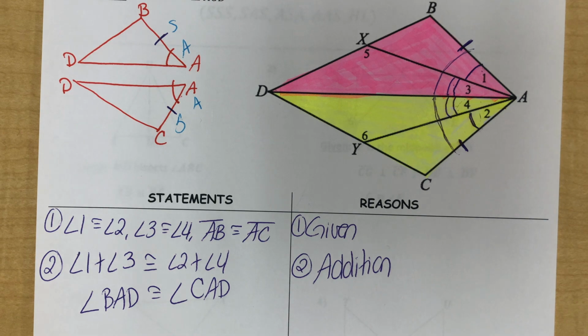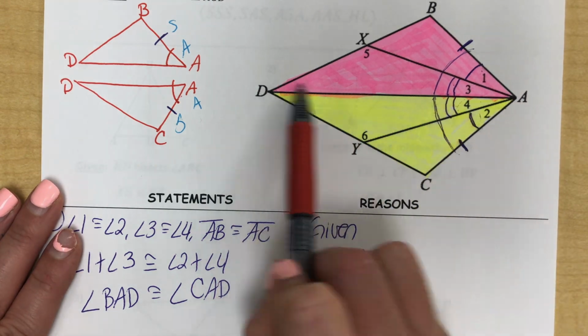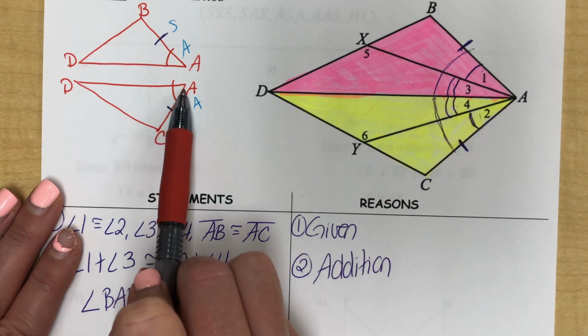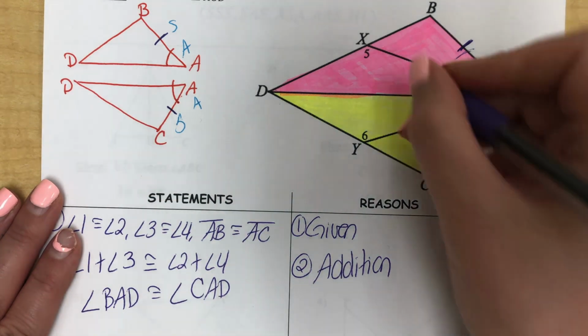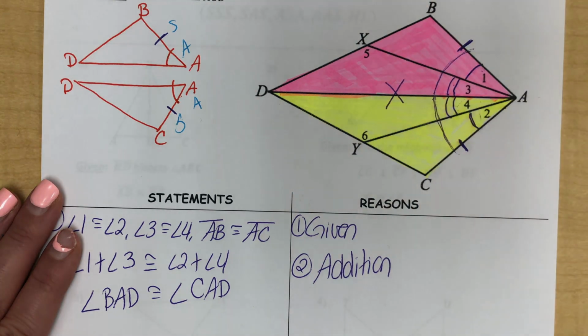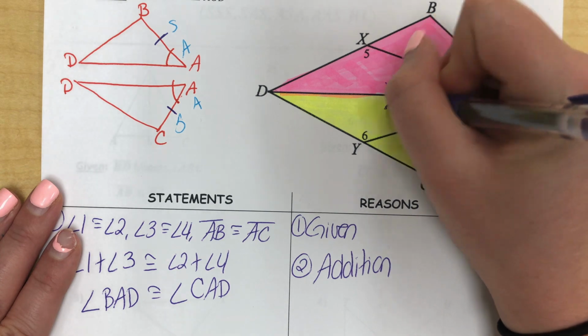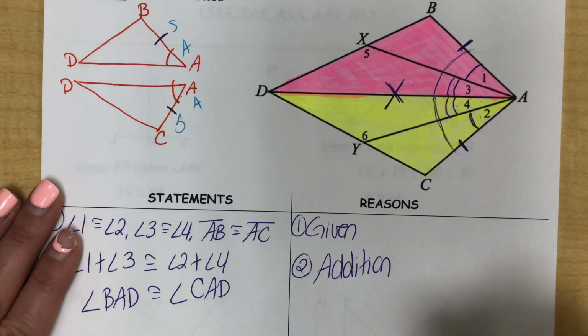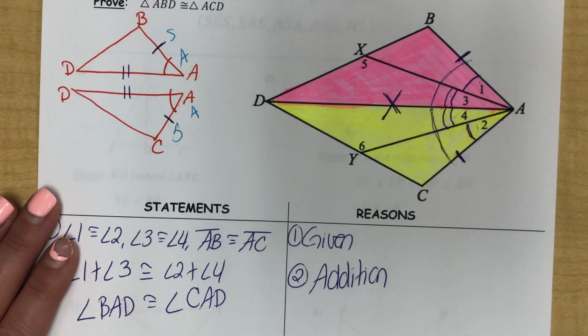And I can almost see where it's going to be because my yellow and my pink meet at the exact same line segment, which is line segment AD. I can see that it's in both. All right, so on the original diagram, I can show that they're the same using an X, right? They're reflexive. They're both in the same triangle. And then over here, I'm going to use a double dash to show that they're equal because I separated them.